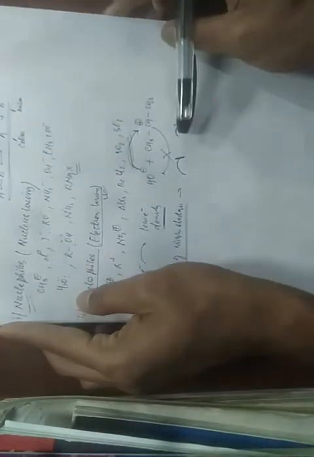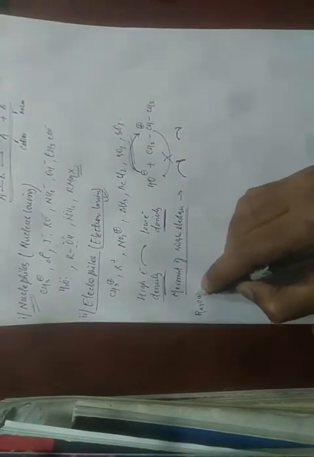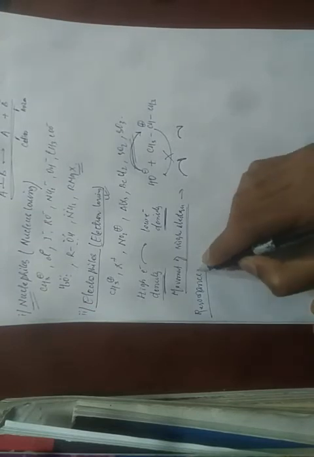There are some rules which you have to remember about resonance. Resonance structures exist only on paper and have no real existence. All of you should remember this. They don't have any real existence. Resonance stabilizes the molecules.